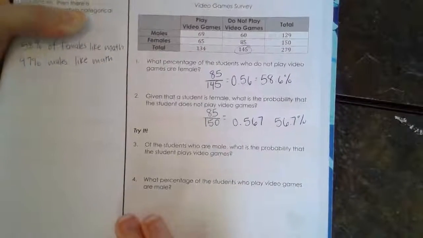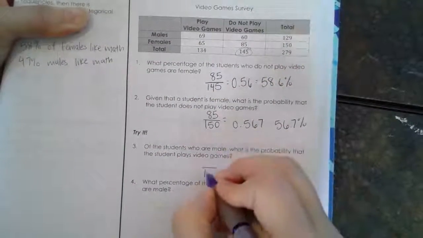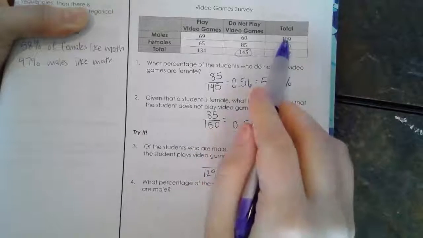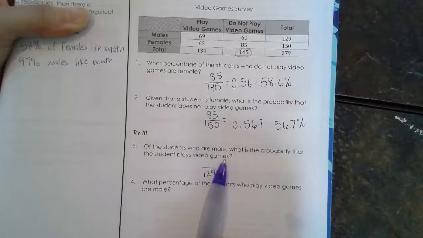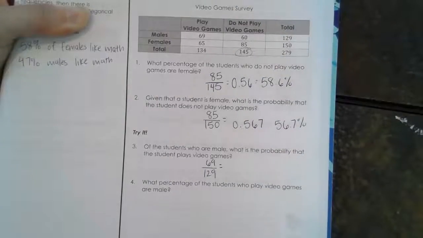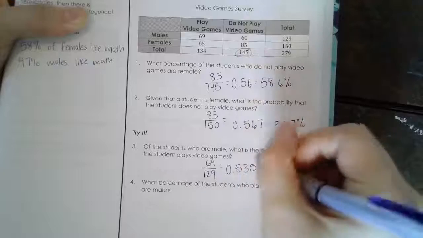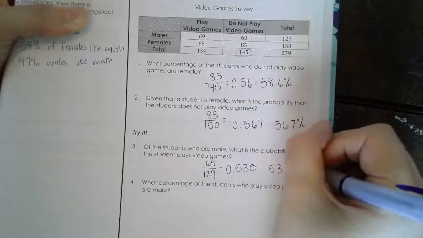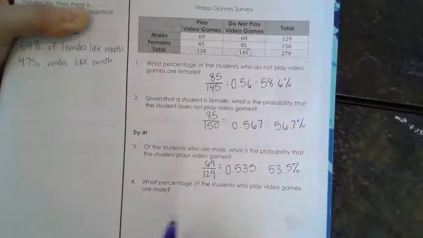Of the students who are male, what is the probability that the students play video games? So I'm looking at my males. That's 129 total males. And I'm looking at the males that the student does play video games. Okay, so I'm looking at 69 out of 129 males, which gives me 0.535, or there's a 53.5% chance that the student does play video games.